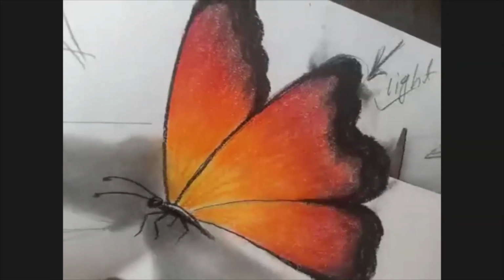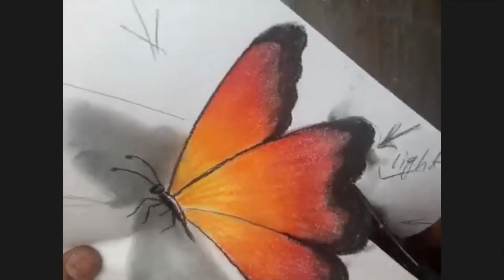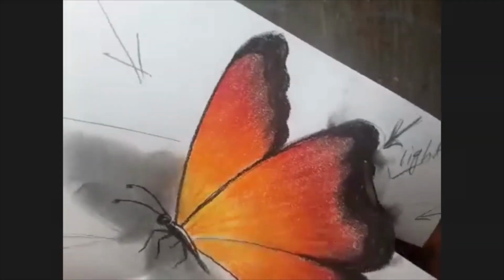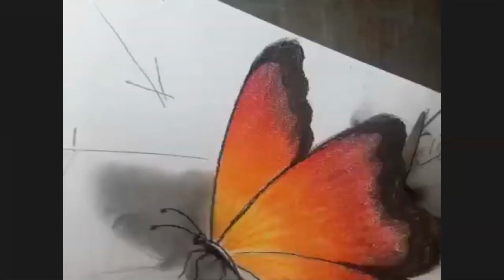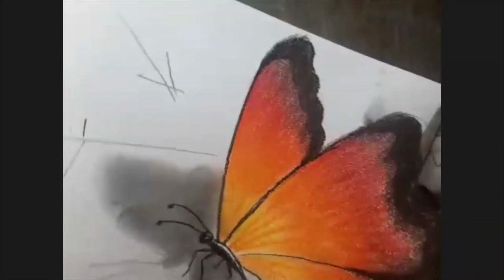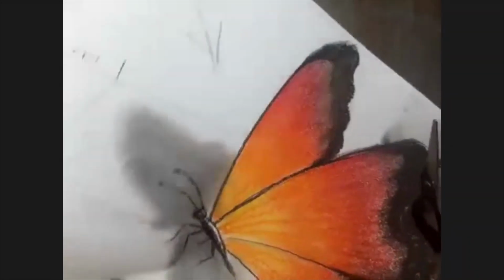So this is one kind of simple illusion. There are so many multiple illusions in which we need to draw the object in different shape and size, which is called anamorphic. We will learn it next.